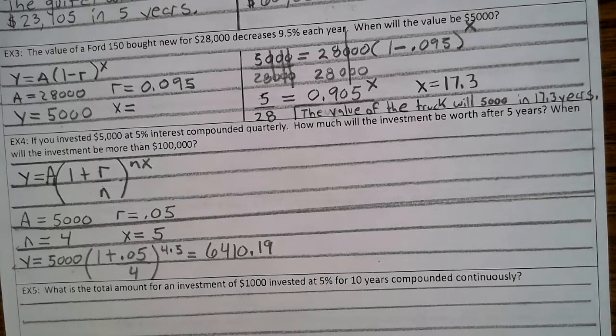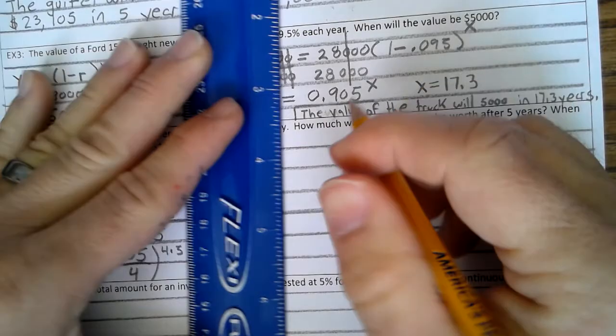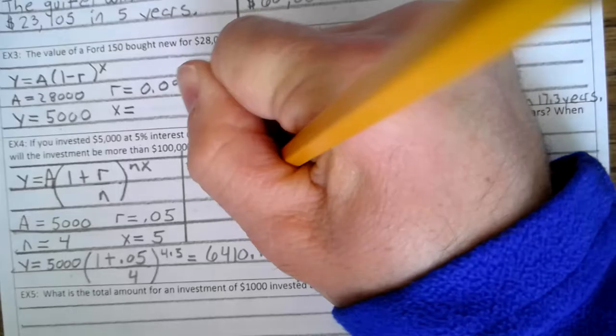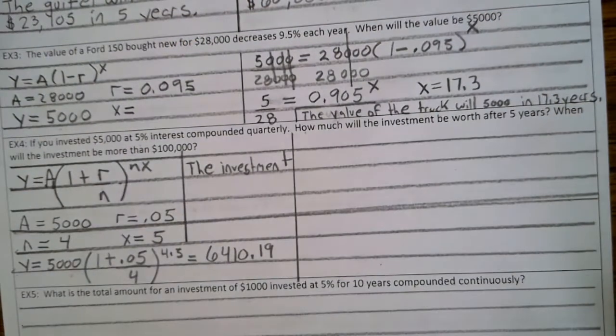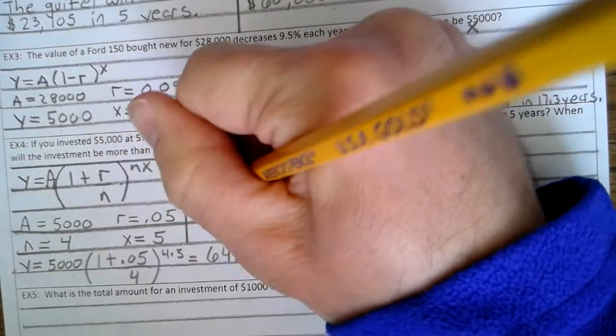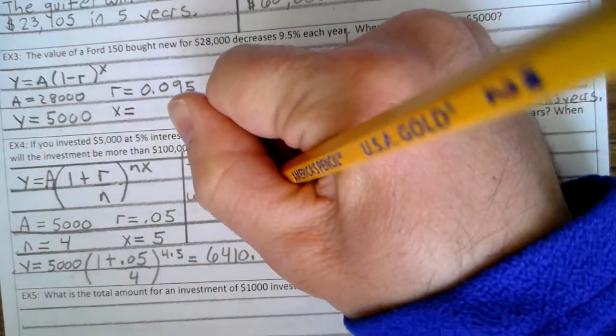So I think we can use this space here for our sentence. The investment will be worth $6,410.19 in 5 years.